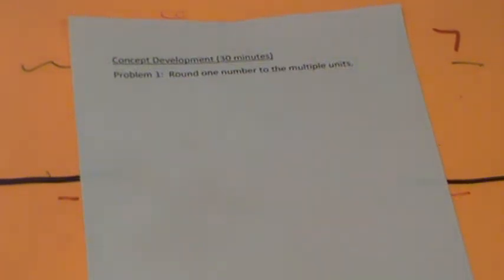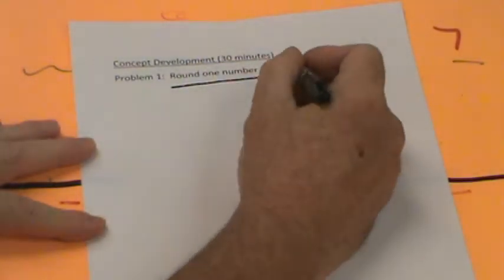And welcome back, fabulous fourth graders, to the concept development. We're going to get started on this right away. The problem is: round one number to multiple units.